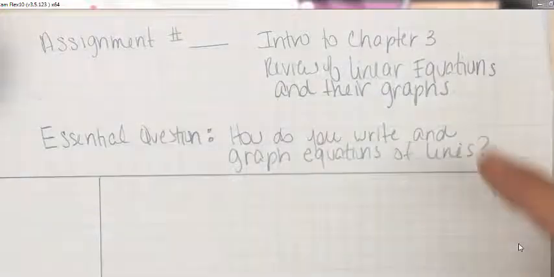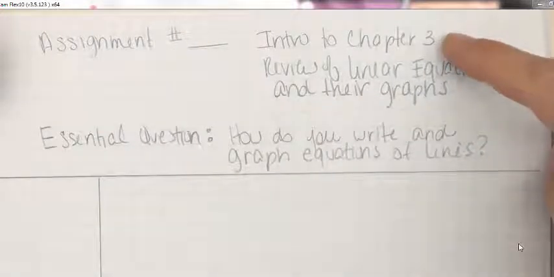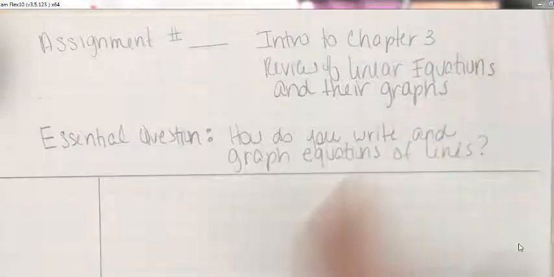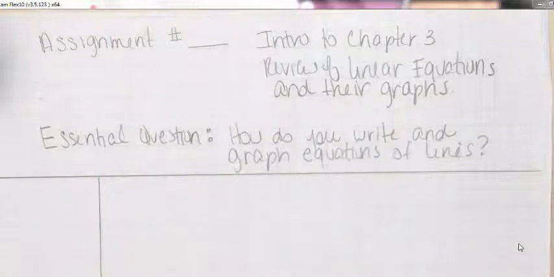Okay, today we're going to do an introduction to Chapter 3. Before we can start Chapter 3, we need to do a little review of linear equations and their graphs. Our essential question is, how do you write and graph equations of lines? And this is something that you've done a lot of in Algebra 1 for sure, so probably even a little bit in pre-algebra.